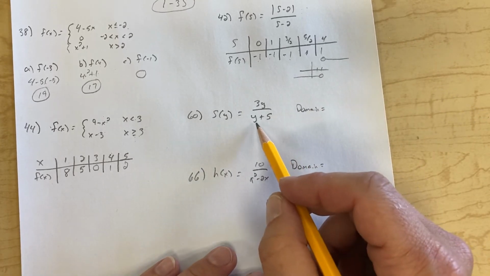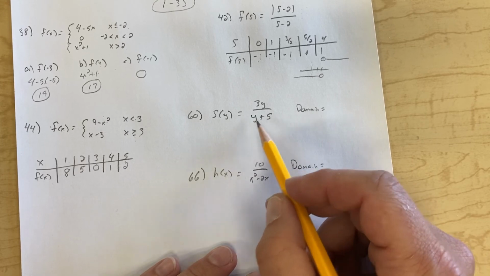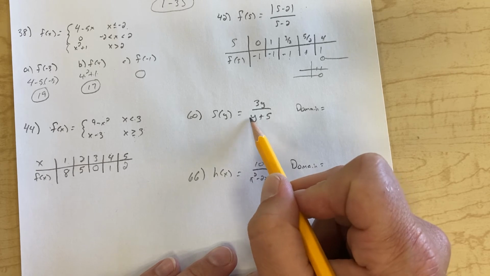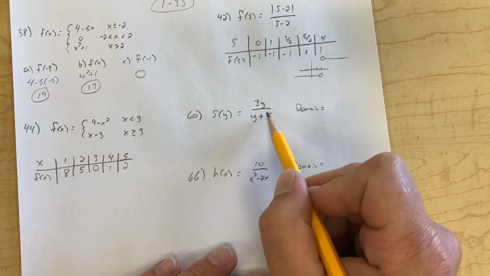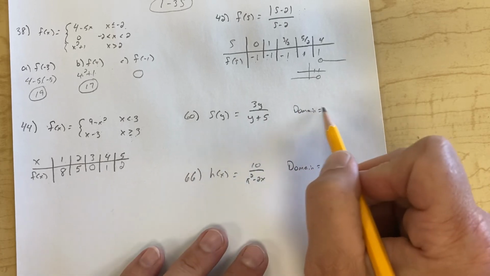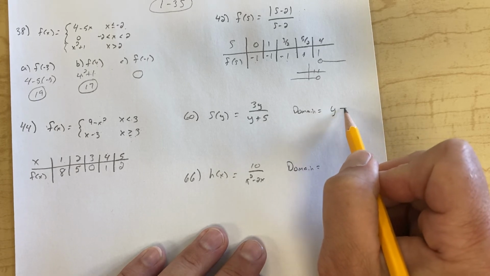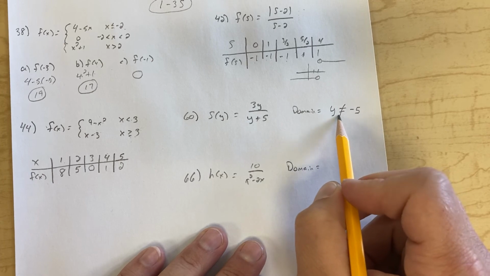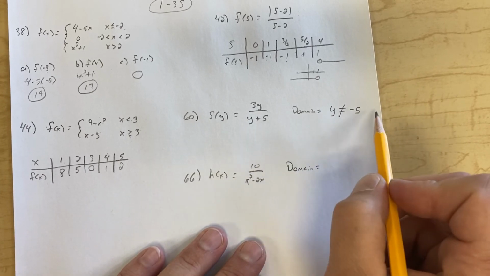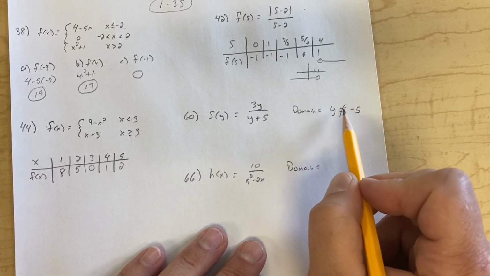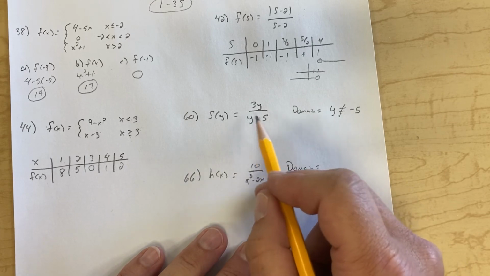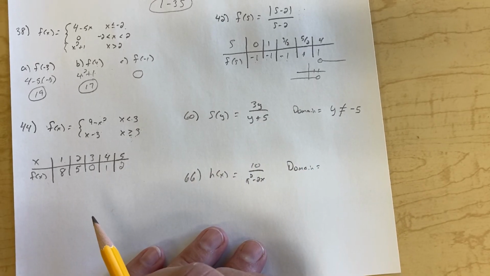In this case here, I see that I've got y plus 5 on the bottom. The only thing that's going to make this 0 is if I put -5 in for y. -5 plus 5 would create 0 on the bottom. That's a big issue for us. So our domain is all y values that are not equal to -5. So when we say this, we're saying y can be anything it wants, anything at all. It just can't be -5. That's the only value it can't equal. Why? Because it would make the denominator 0. We can't divide by 0.